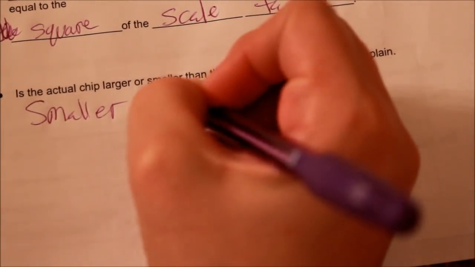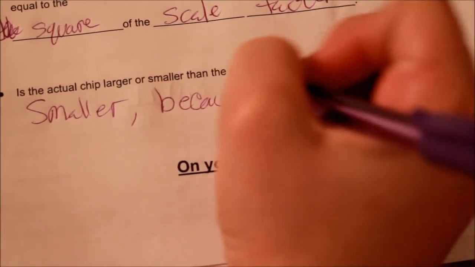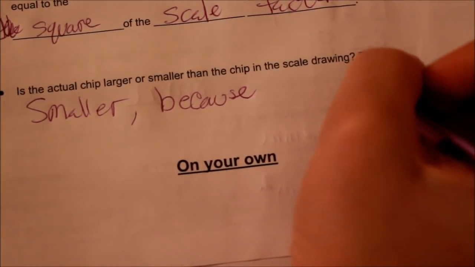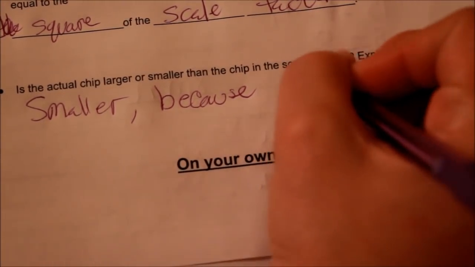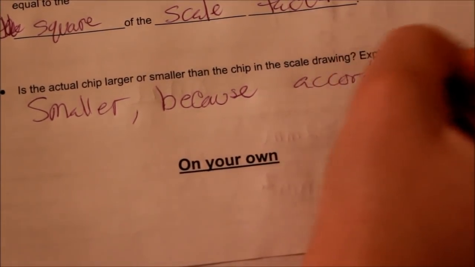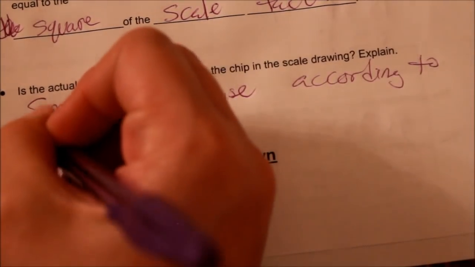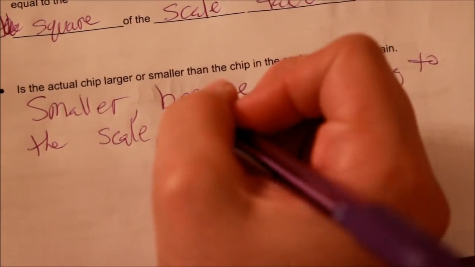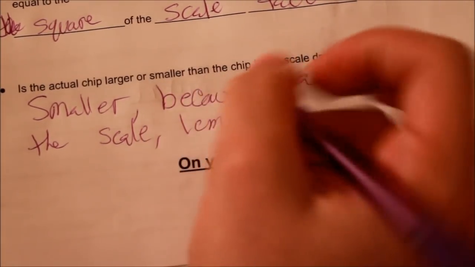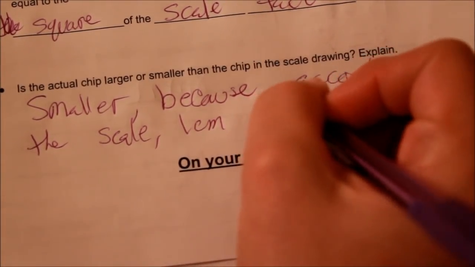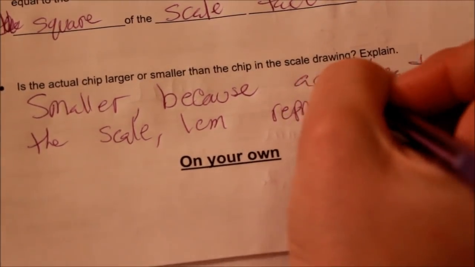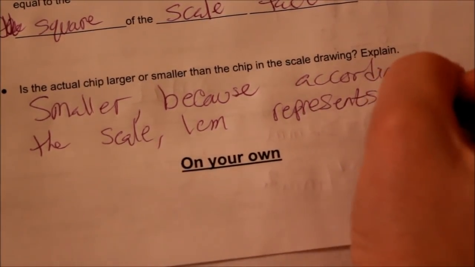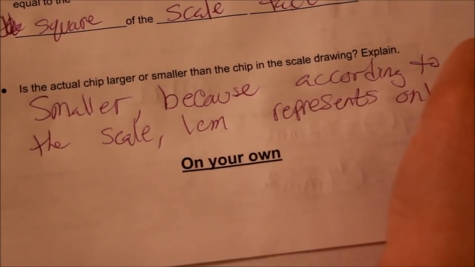We can explain it because according to the scale, one centimeter represents only 2 millimeters.